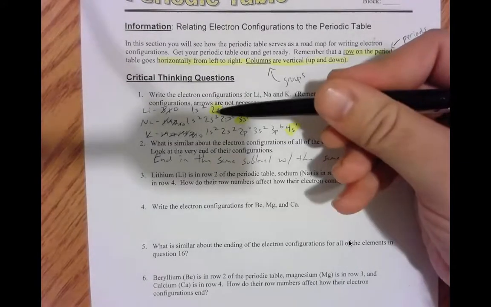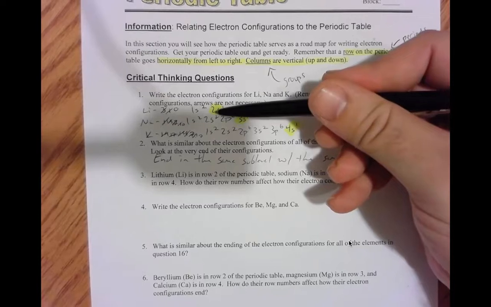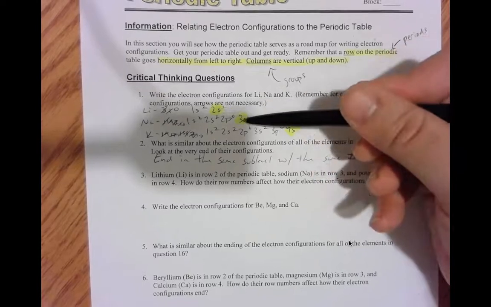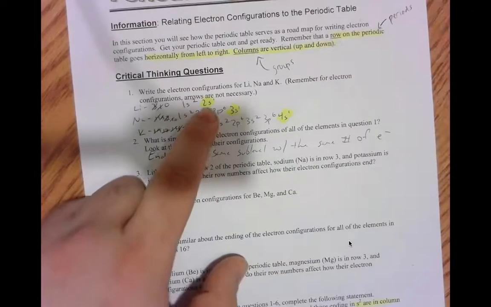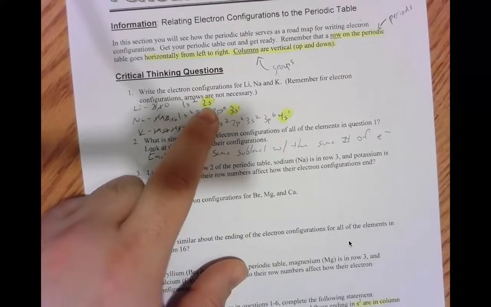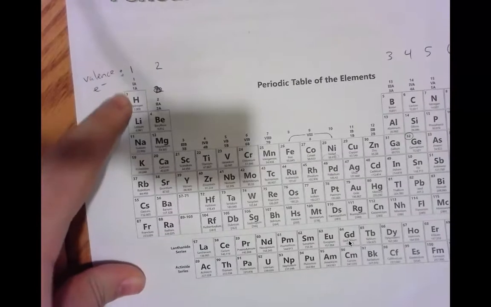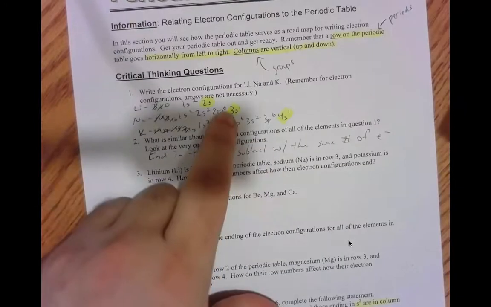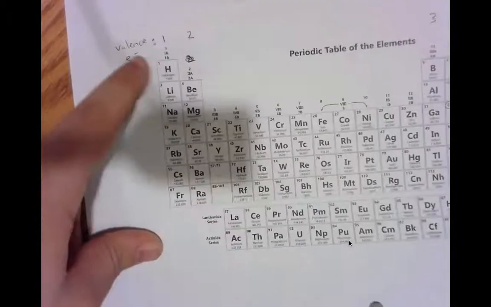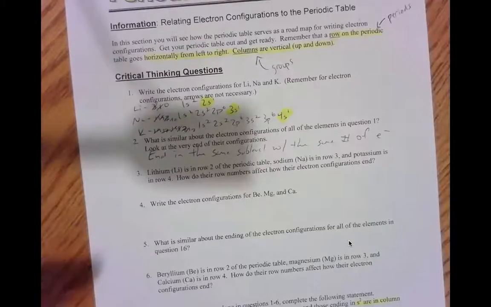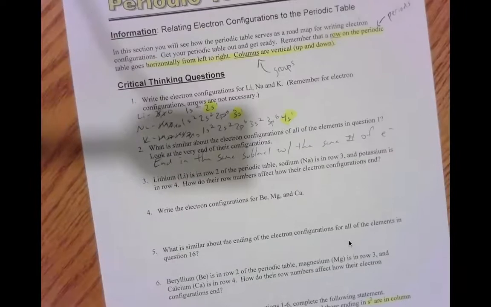Hopefully you notice that the energy level that it ends in is also the row. Lithium ends in the second energy level and it's in row 1, 2. Sodium ends in the third energy level and it's in row 1, 2, 3. Potassium ends in row 4 and it's row 1, 2, 3, 4. So what we see here is that the row number equals the energy level it ends in.